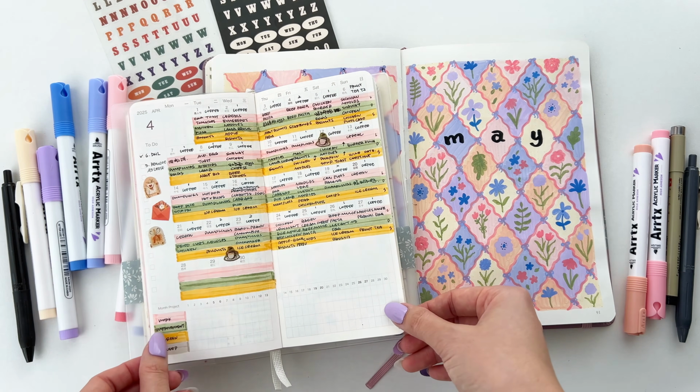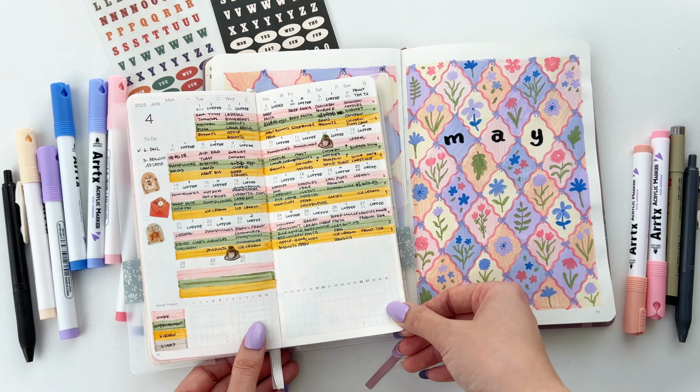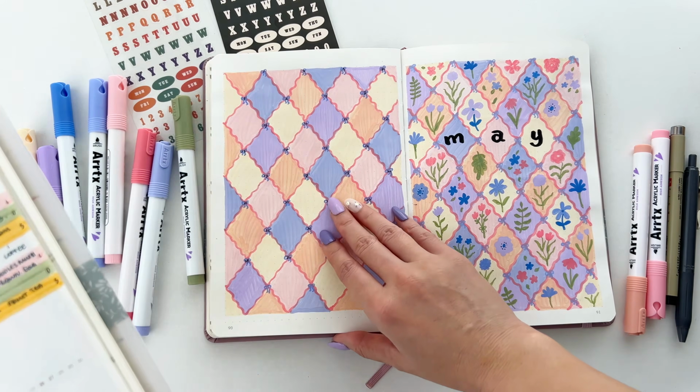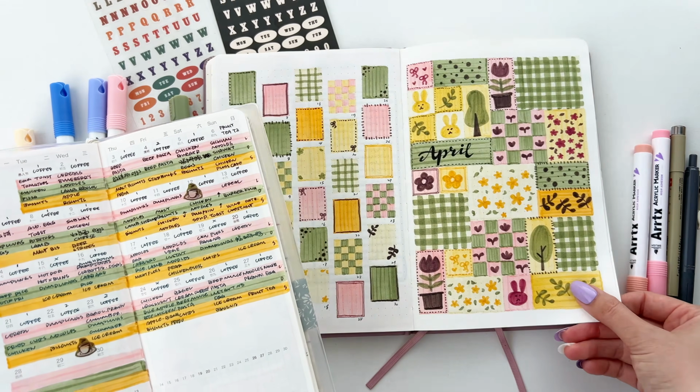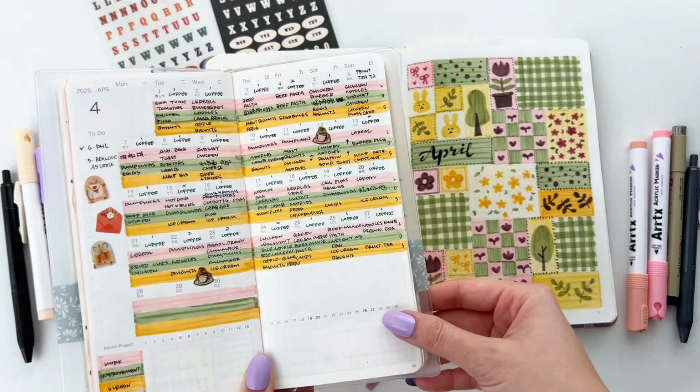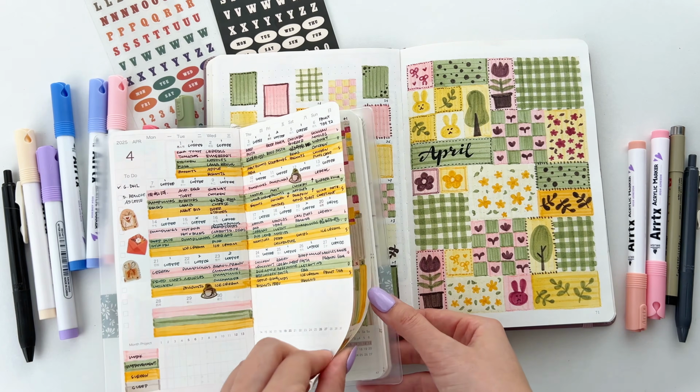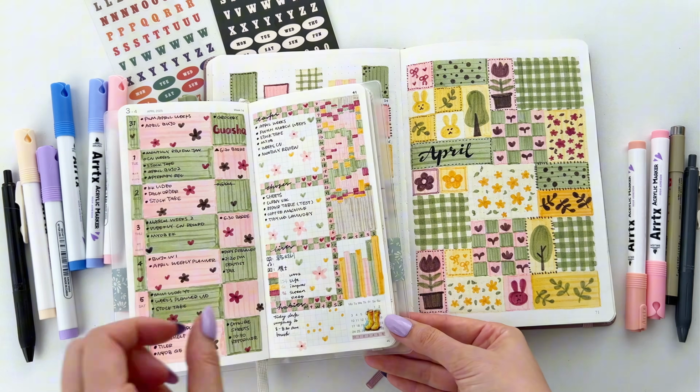For example, here's my April weekly planner. It's not fully completed yet at the time this video was filmed. And here's my April bullet journal. So it's a green and yellowish spring theme.